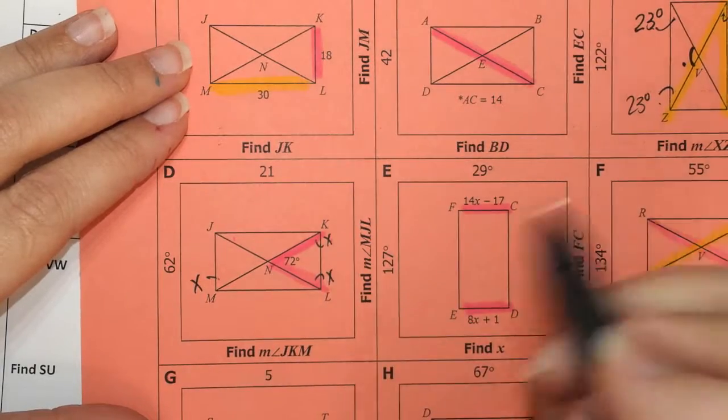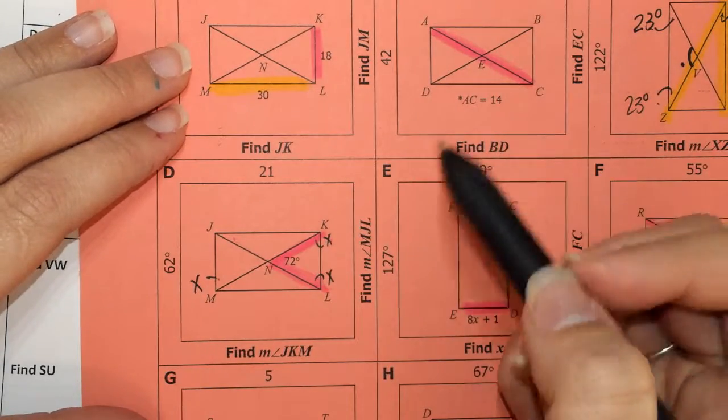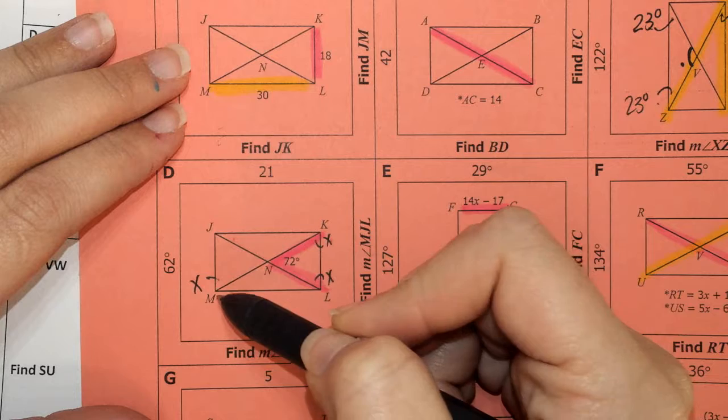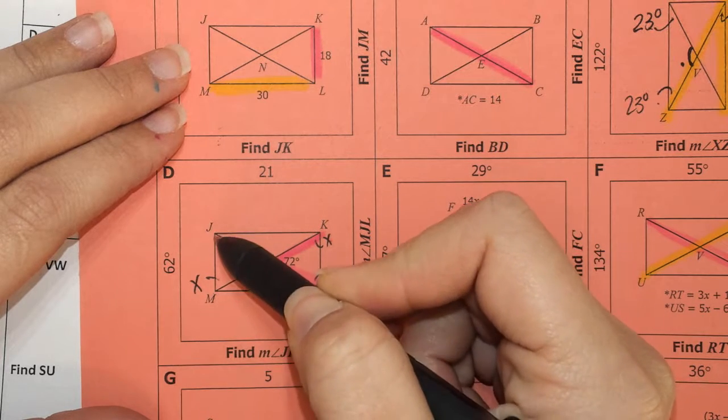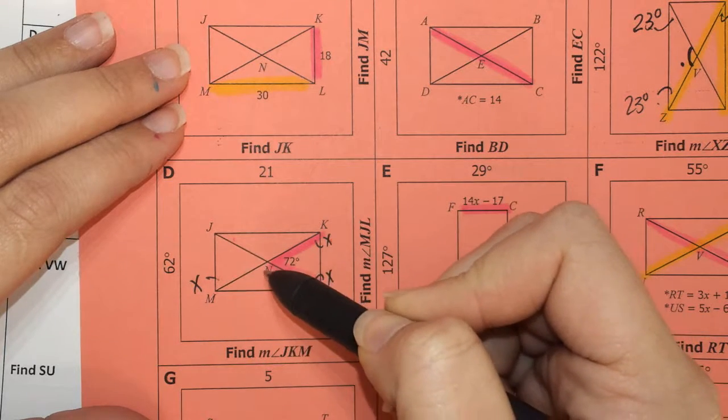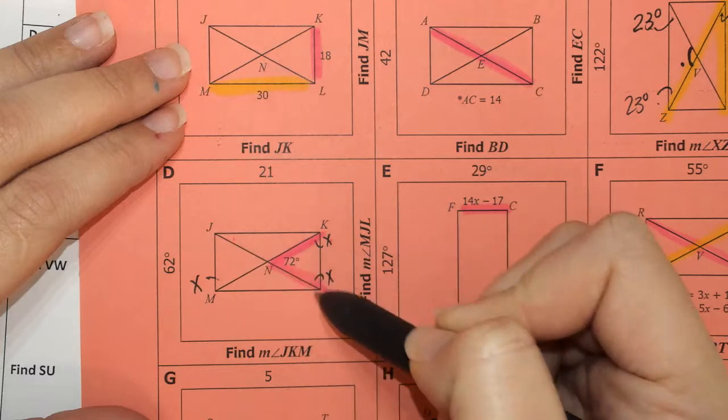All juniors should be headed back to their second period class. All juniors should be headed to their second period class at this time. So please check your agenda.